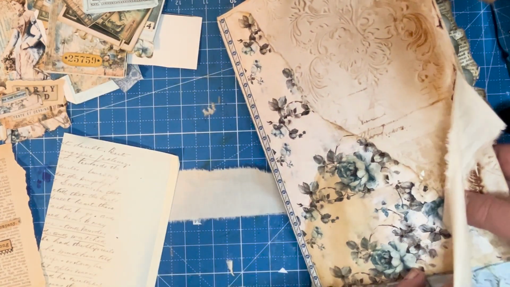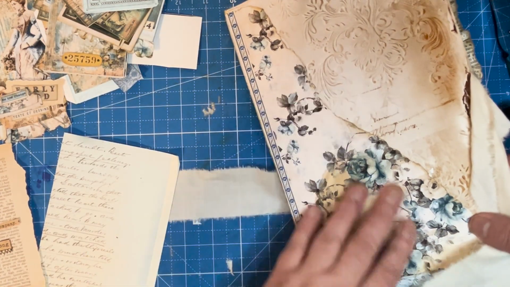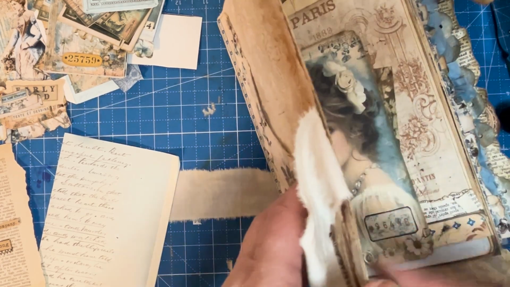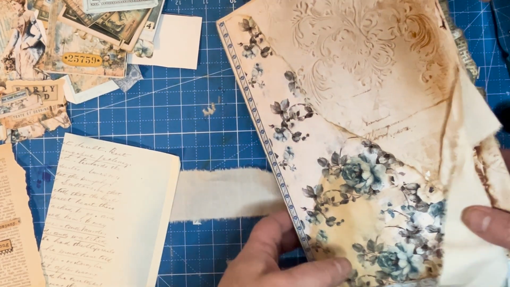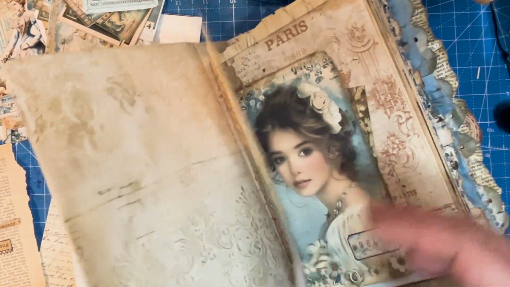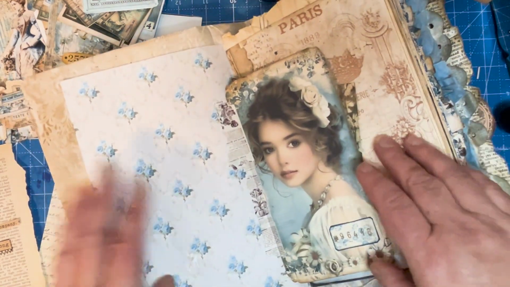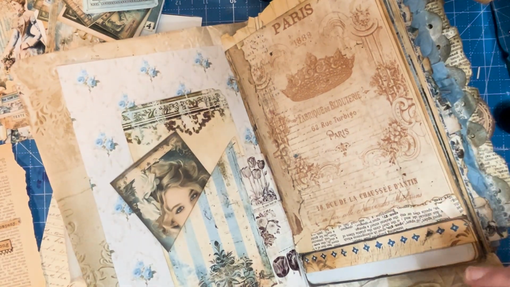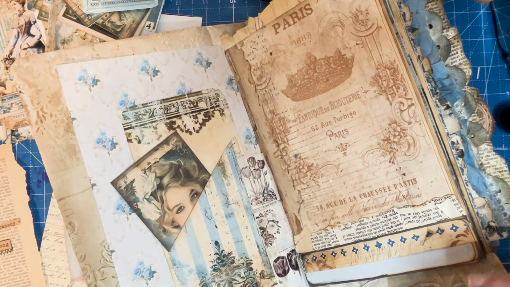I'm going to start just by sharing a little bit here. This is still the blue shabby chic French collection of papers and things like that. I'm kind of winding up with this. I still need to do the cover, but I have put the signatures into the journal, and I'm just in the process of decorating it at the moment, adding in the special things.